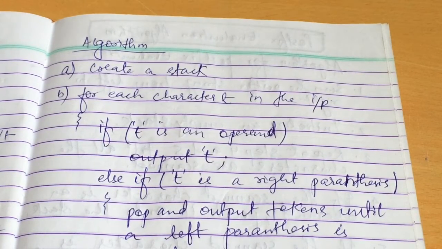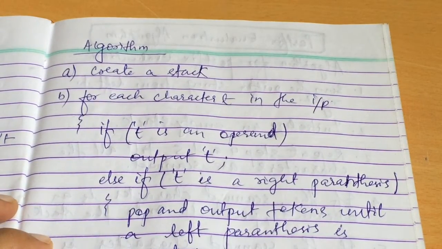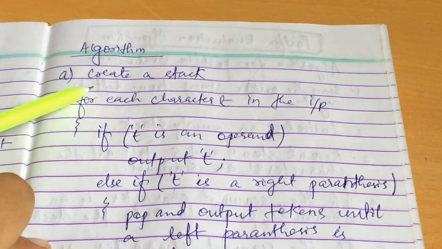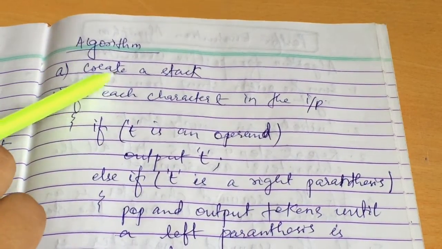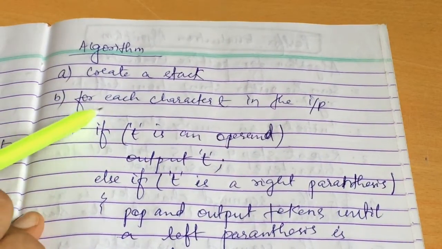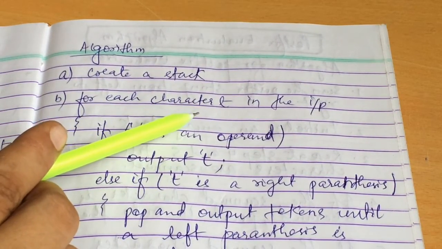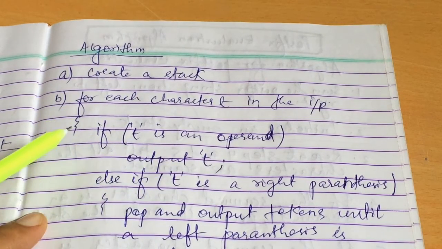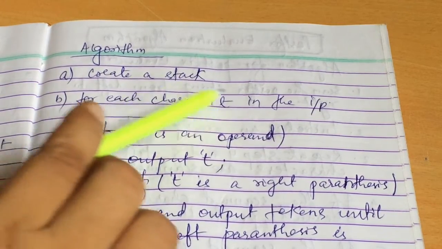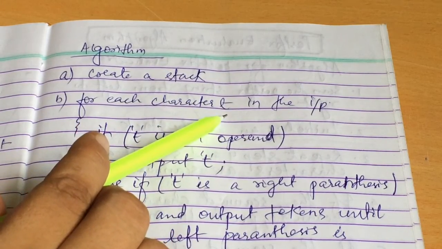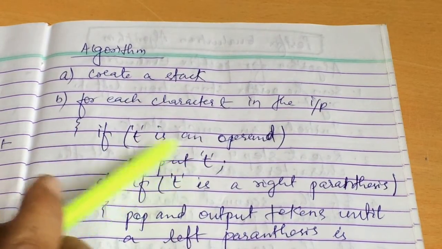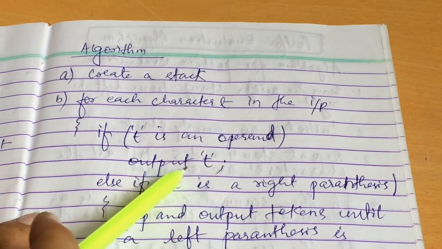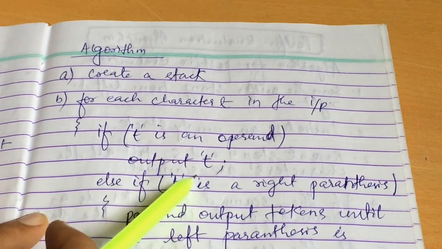So now, the algorithm says that first of all, first point is create a stack. What you have to do? You have to create a stack. Then for each character T in the input, if T is an operand, T is a character in your input, and if T is an operand, what we have to do? We have to output T. Just write the T out in the output.